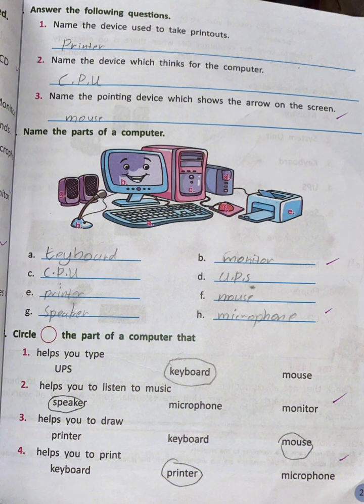Very good. You have successfully completed the entire exercise page. Your homework: check all your answers in your books. Make sure your spellings are correct and revise these terms at home.